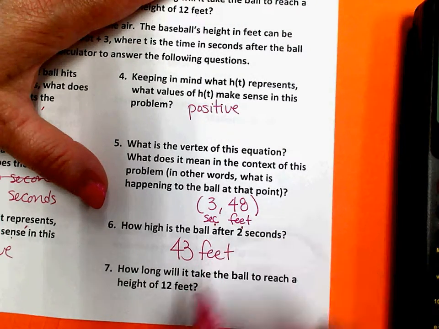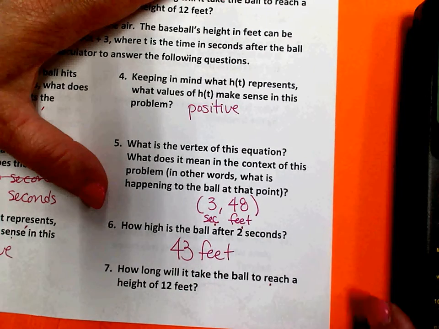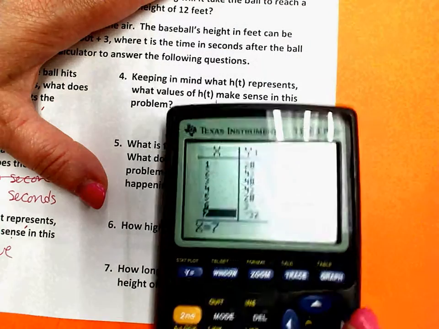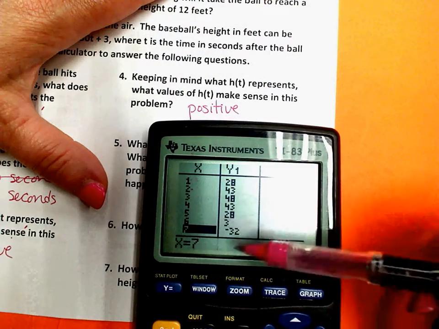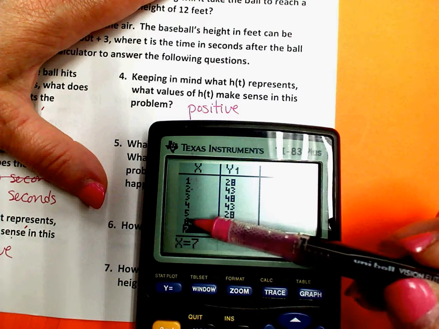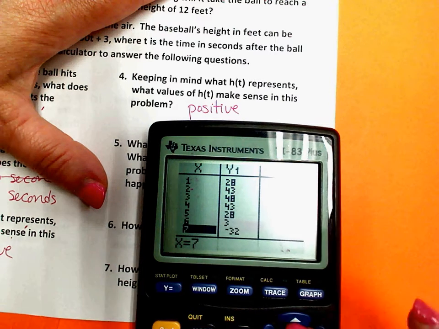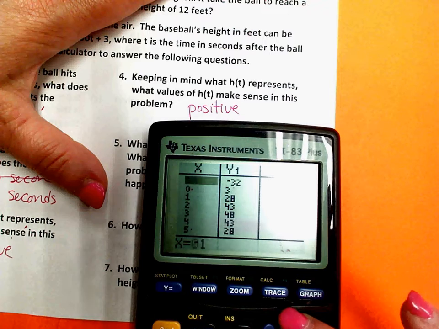And finally, how long will it take the ball to reach a height of 12 feet? It looks like 12 is going to happen somewhere between 5 and 6 seconds. Let's see if it will happen twice.